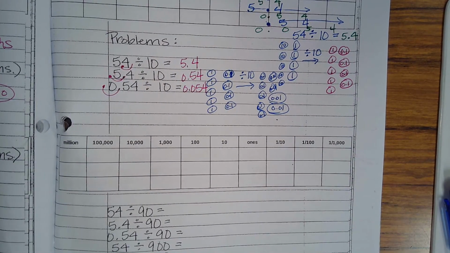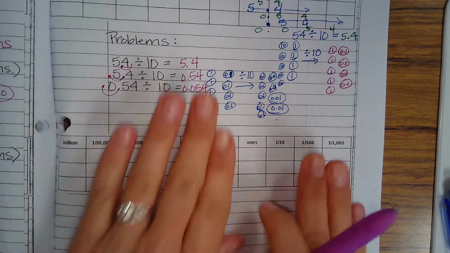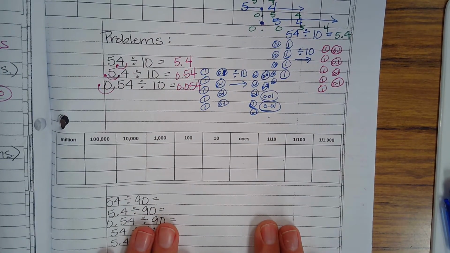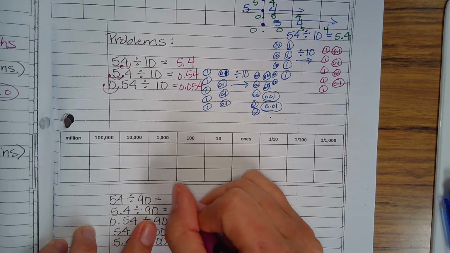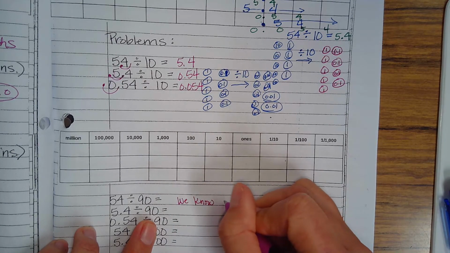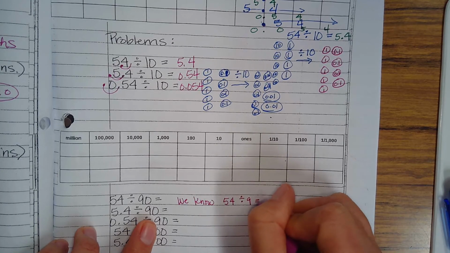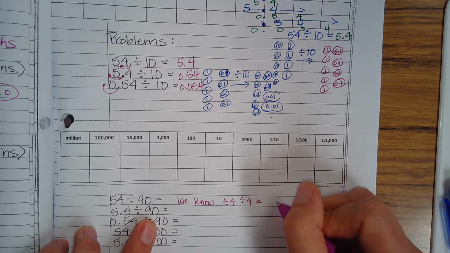So 54 divided by 90. Now, this is where we're taking it to the next step. We're taking it from what we learned before, and now we're adding on to what we learned before. So now, write this down. We know that 54 divided by 9 is equal to what? Show me with your fingers. What's 54 divided by 9? Show me with your fingers. You might need 2 hands.